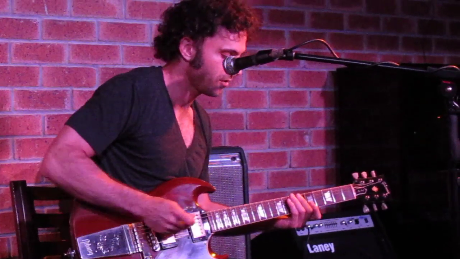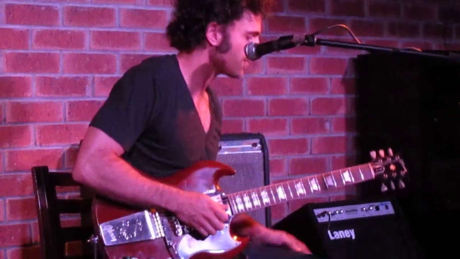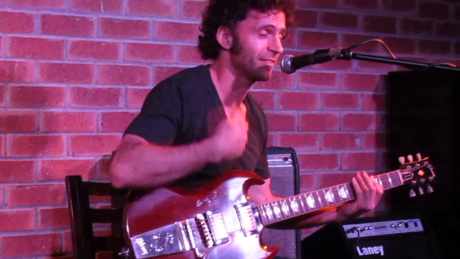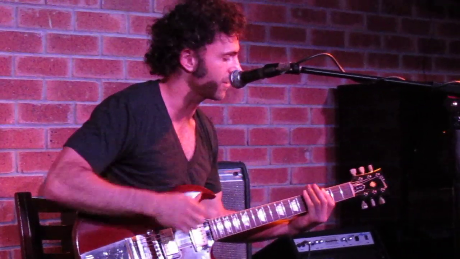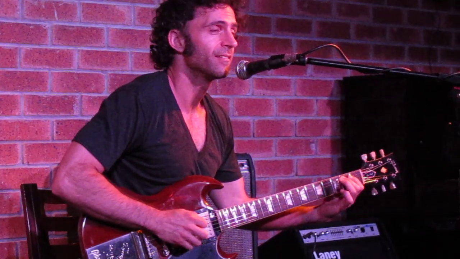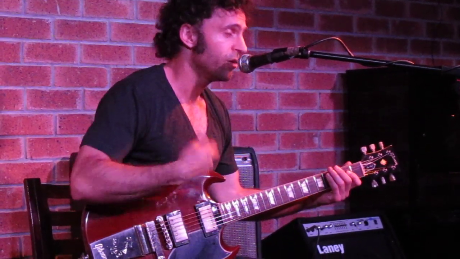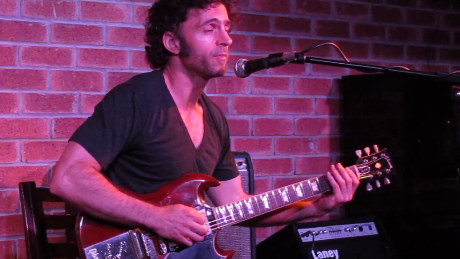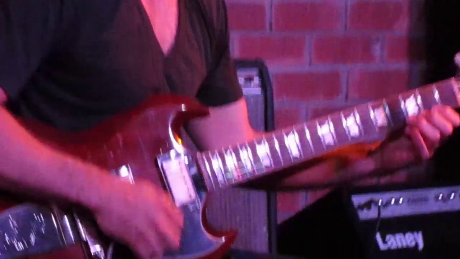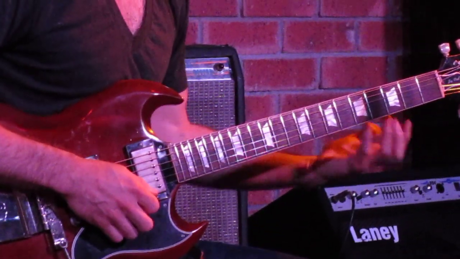All right, so for example, normal alternate picking is a downstroke, upstroke, downstroke, upstroke. And if you're going to play 4 notes a string, you can do that. You can get it to where you can build up some pretty good speed. You can play fast that way, right?